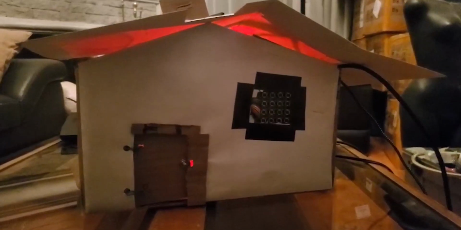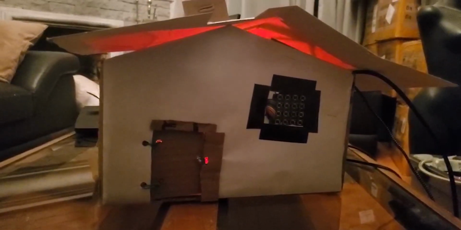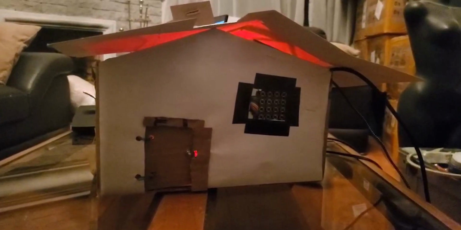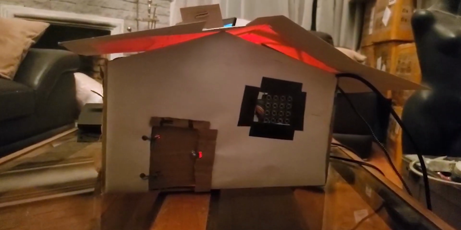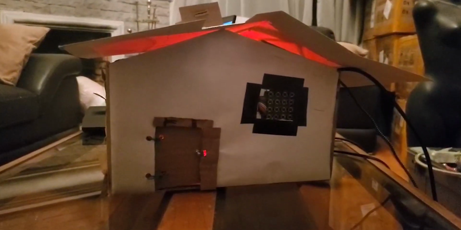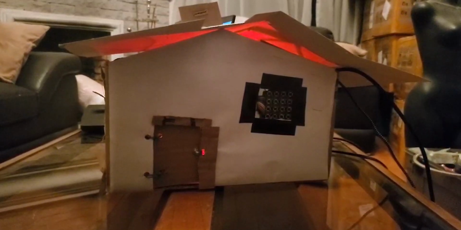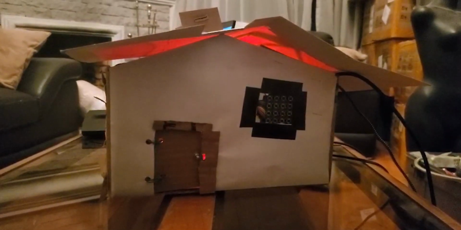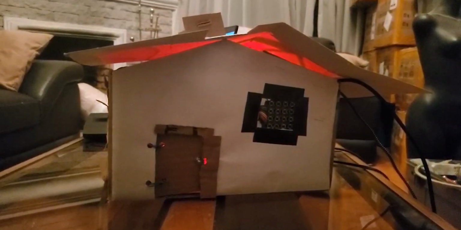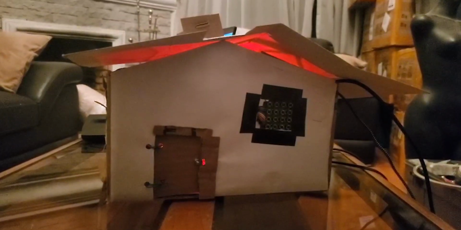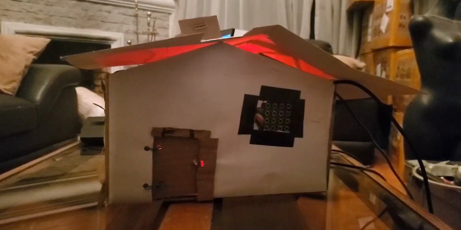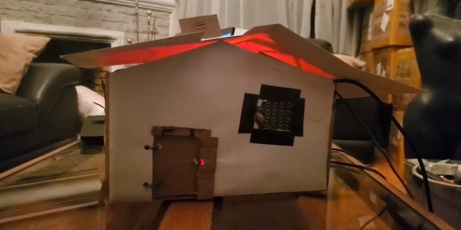The other case is that the user doesn't introduce any kind of password and just opens the door. The sensor is going to detect the hand of the user and the buzzer is going to start making sounds. So in order for the user to stop the buzzer from making sounds, they must introduce the right password. So I'm going to make an example here.